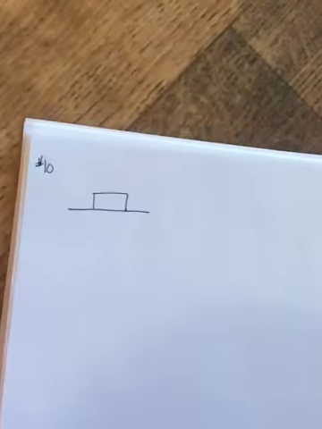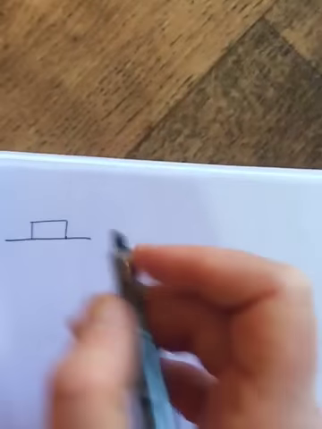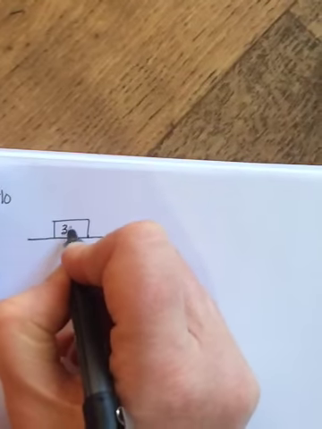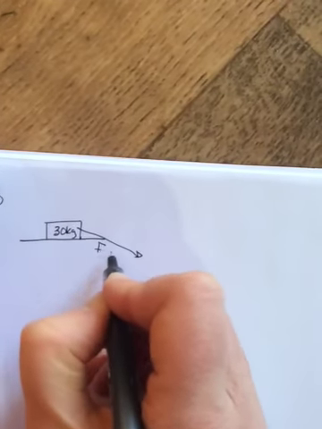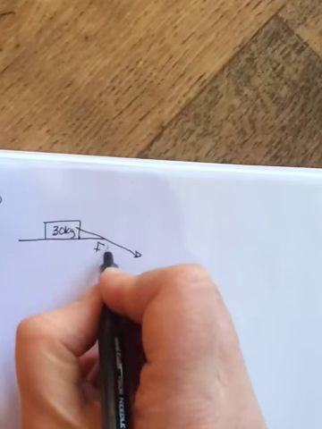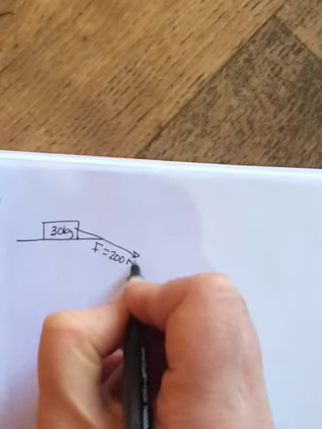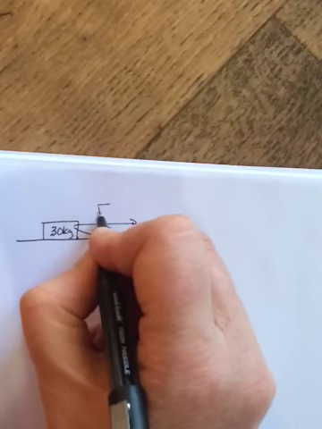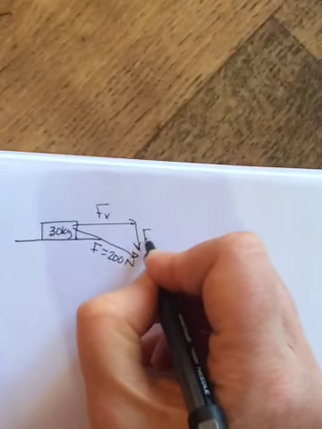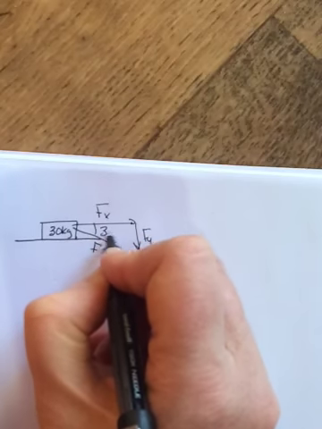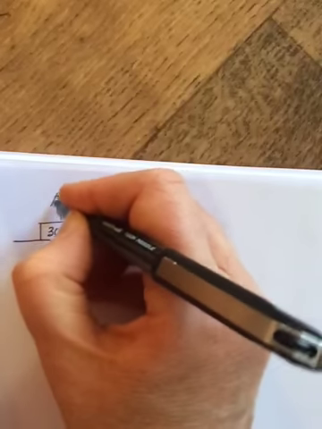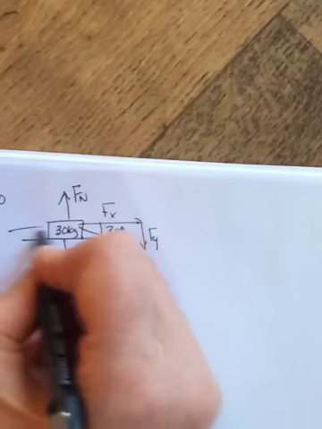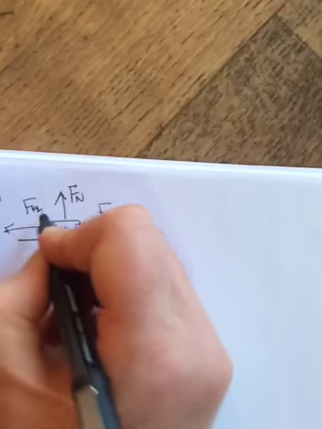Number 10 says a 30 kilogram box is being pushed. So this is my F. It's being pushed with a force of 200 newtons. This will be my Fx, my Fy, downward at an angle of 30 degrees in here. This is my Fg, my Fn, my friction coming backward.